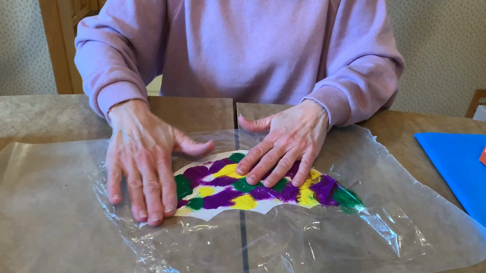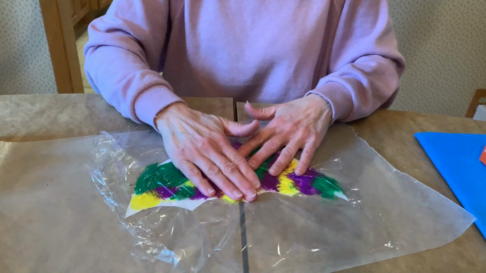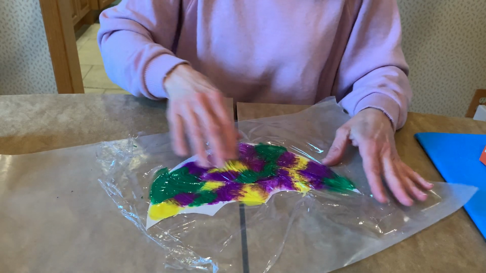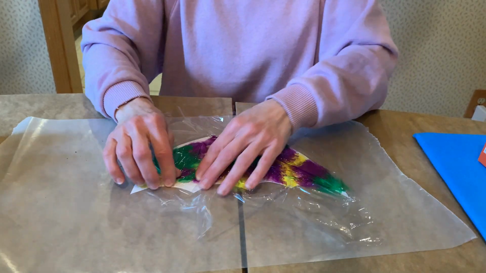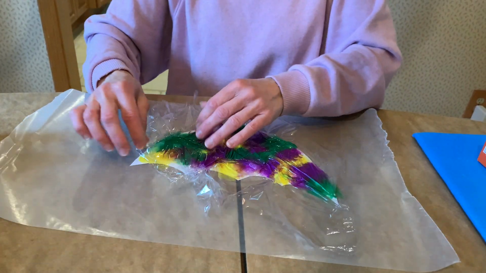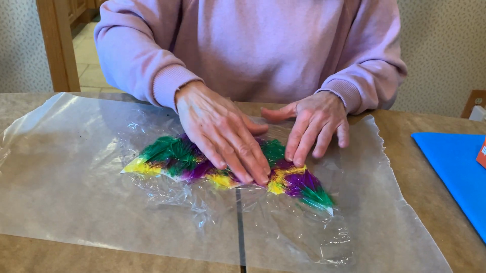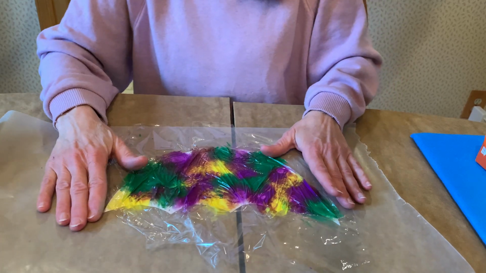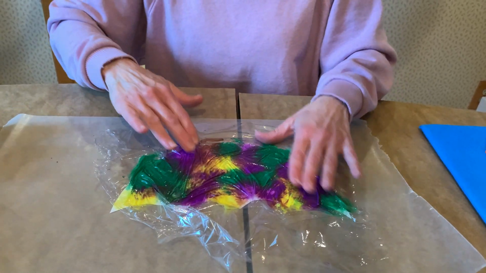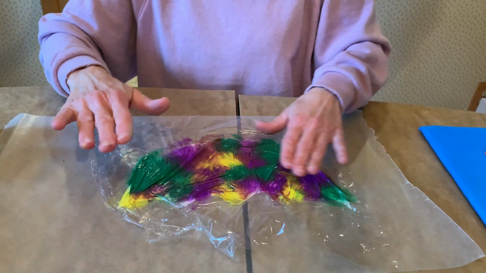Don't take the plastic off. See, look, mush, mush, and pinch it. Like pull it and pinch it and pull it and pinch it and mush it. And you could do whatever color you want. If you only want to do one color, you can too, but it looks good with like 2 or more colors, 2 or 3. Not too many because then it'll turn brown.